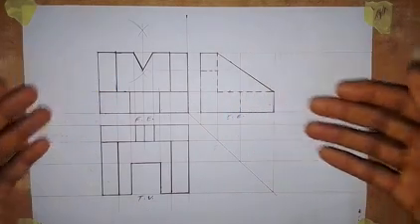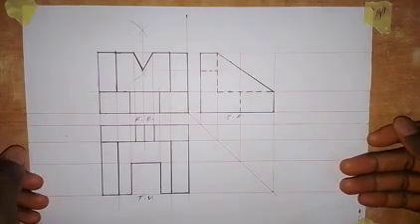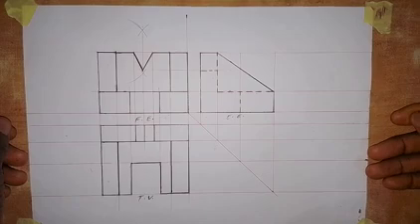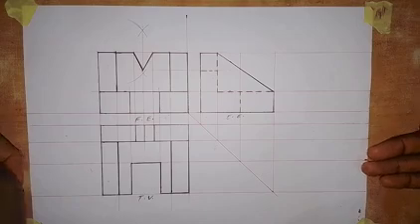Alright, so this is the end elevation, as simply as I've done it here. All you have to do is to practice, and when you practice this, you become a master at it. Thank you. Keep on practicing and God bless you.